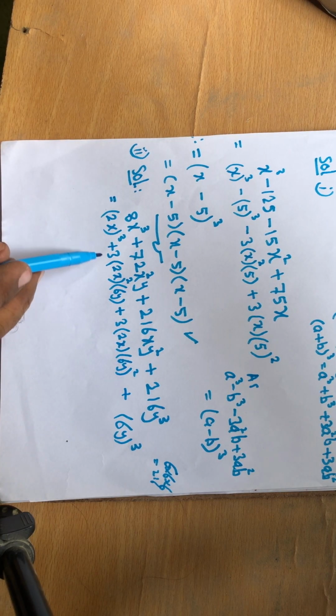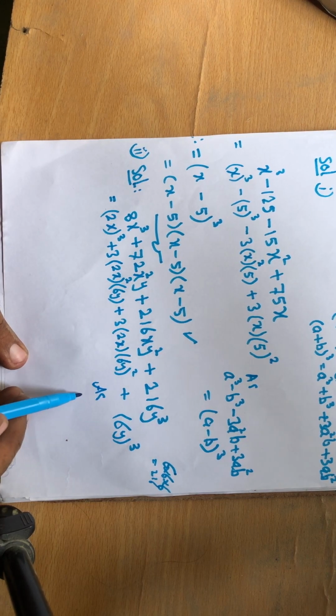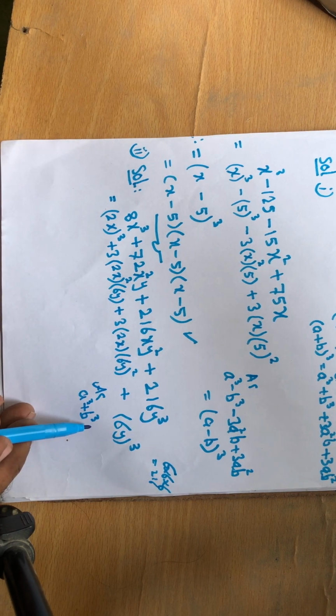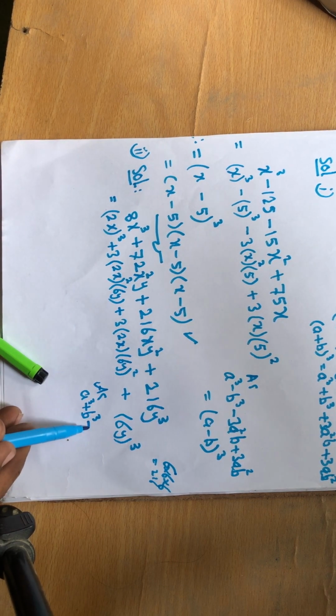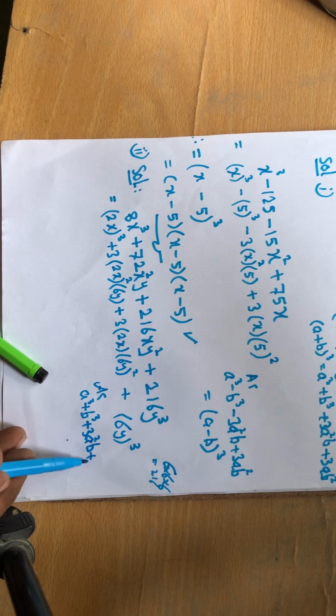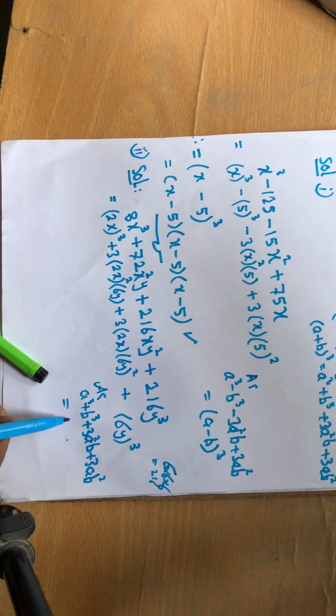Now this is a formula we know: a cube plus b cube plus 3a square b plus 3ab square, and this is equal to (a plus b) over all power 3.